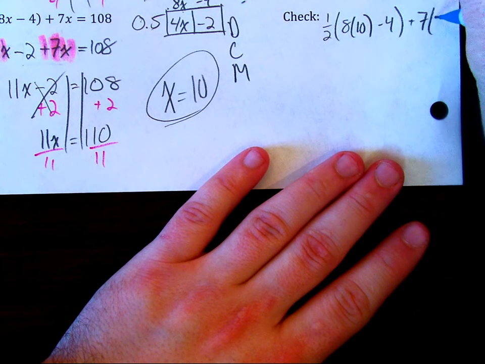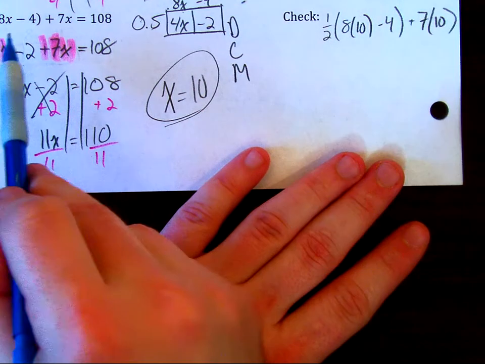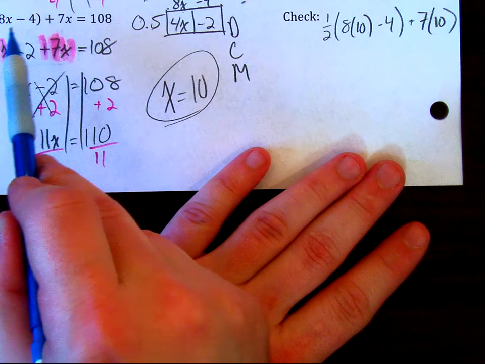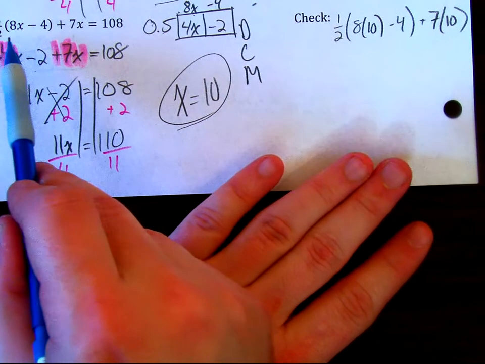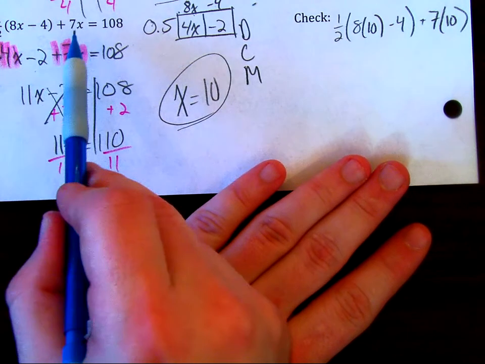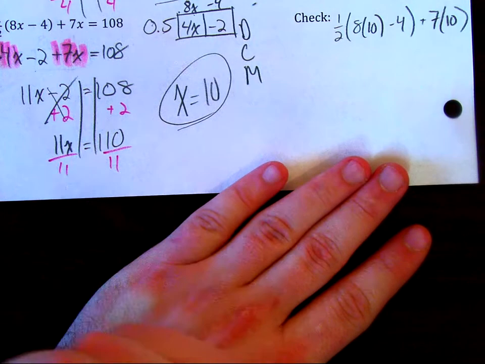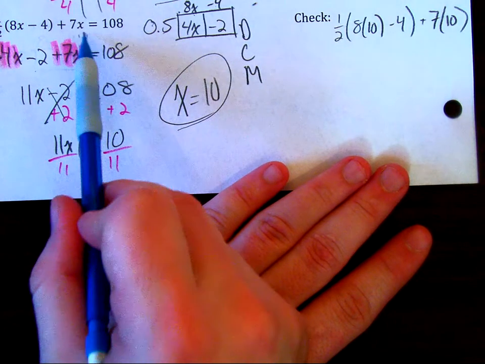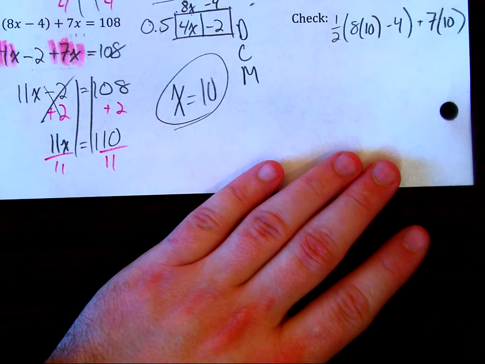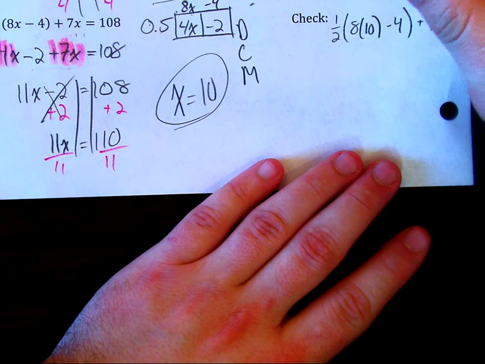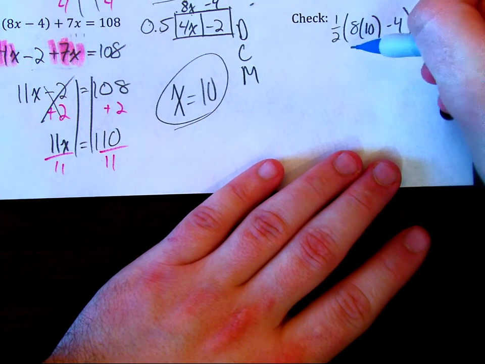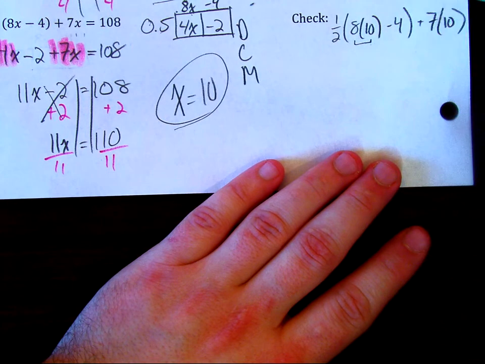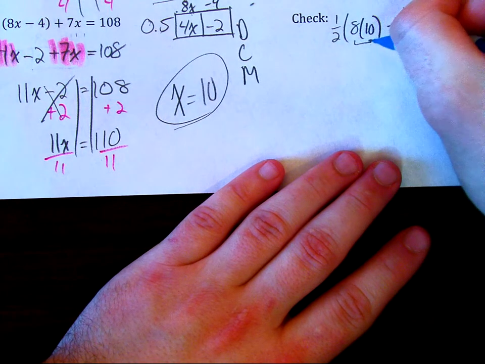Again, I'm just using that same expression that I had from before, but I'm making sure that I am plugging in 10 wherever I had an x. So let's see. Using order of operations, I work on the innermost grouping symbol. So I have 8 times 10 is 80. Everything else stays the same.